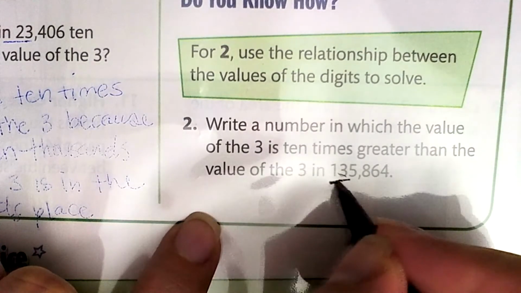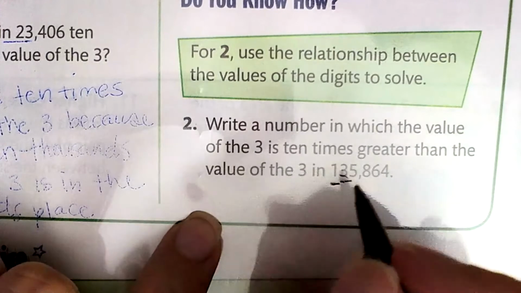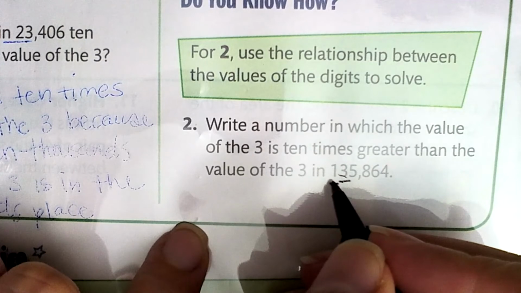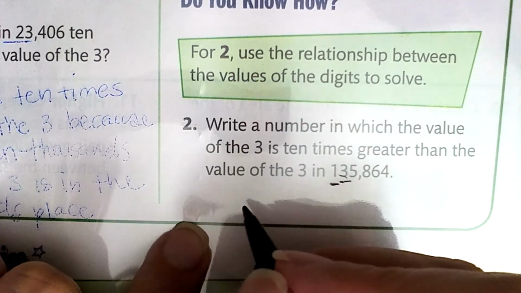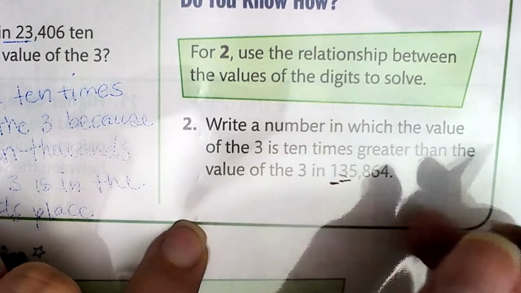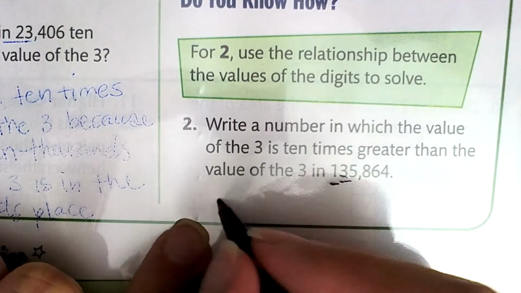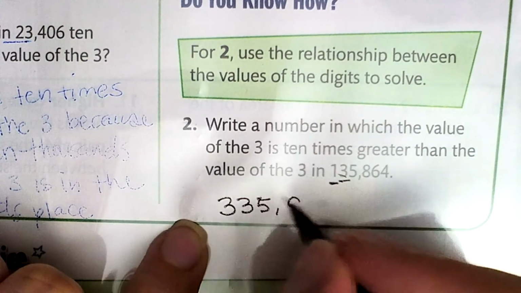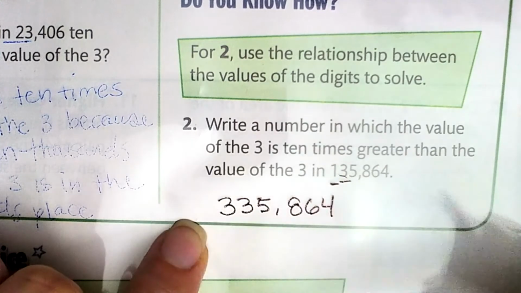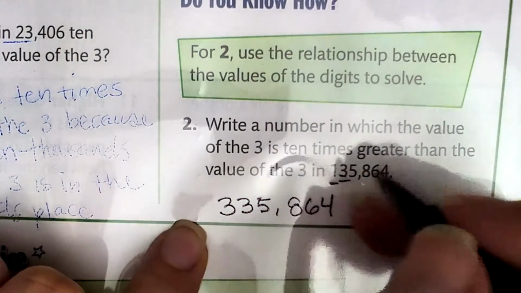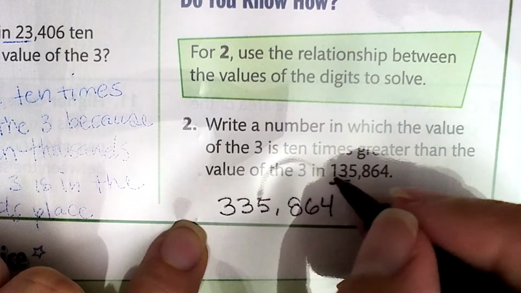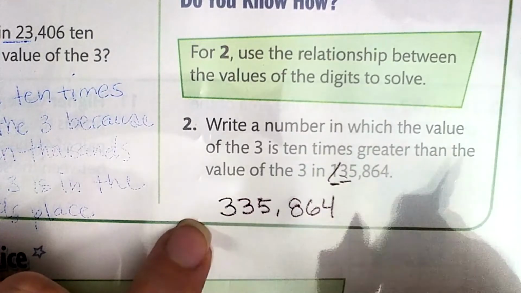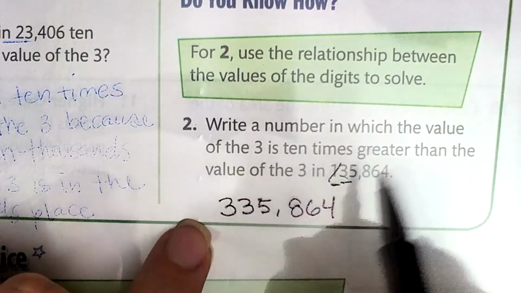Okay, so we want to put something that's 10 times greater than this 3. So we've got to be looking at this place value right before it. So if we're going to modify or change this number, and we need to make this one 10 times greater than that one, it's going to be 335,864. Now, why is that? Because we wanted a 3 that's 10 times bigger than this 3 in this number. So what we did was we changed this 1 and turned it into a 3.